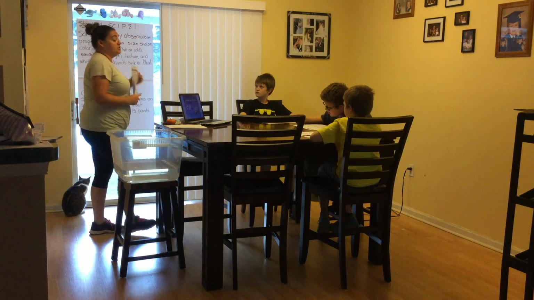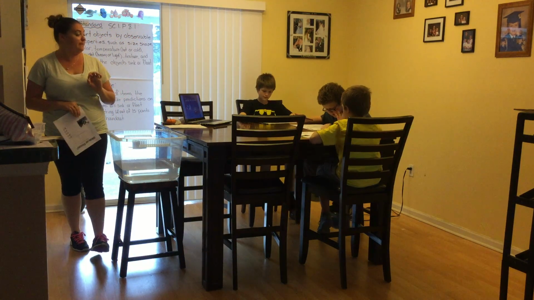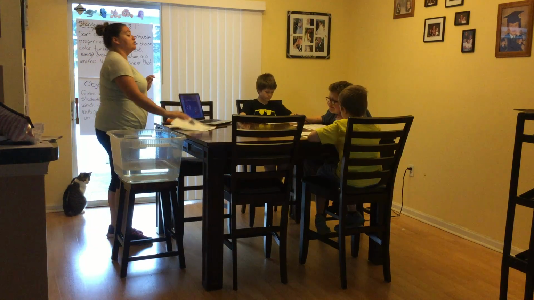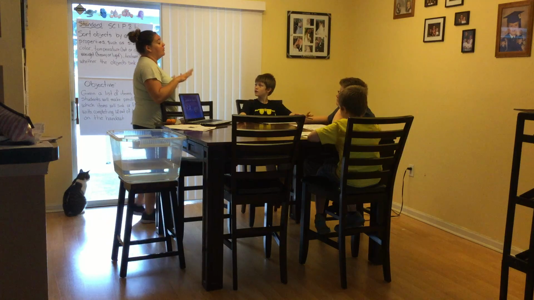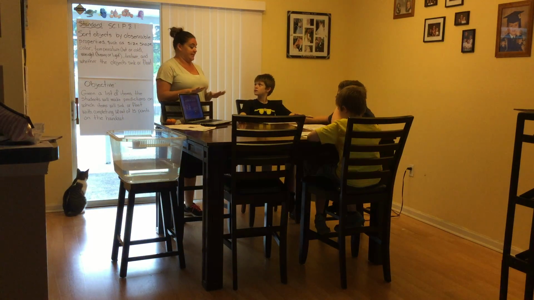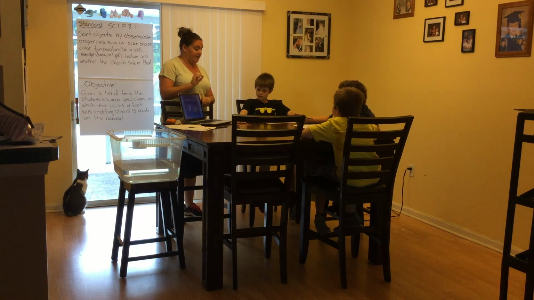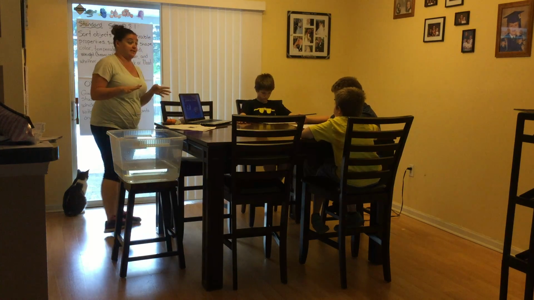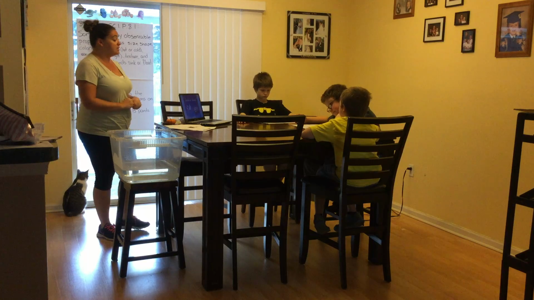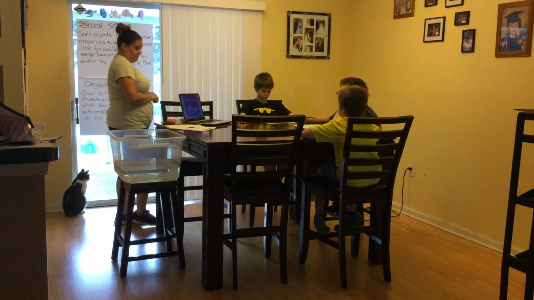Float. You see there's lines on each page, okay? You're going to write down which items you think are going to sink and which items you think are going to float, and that's it. You're not going to worry about those happy faces and sad faces or the questions at the bottom just yet. We'll get to that. We're focusing on just writing down our predictions, okay?